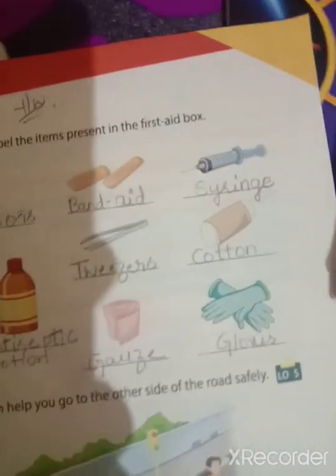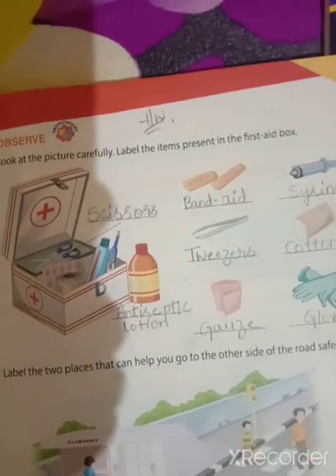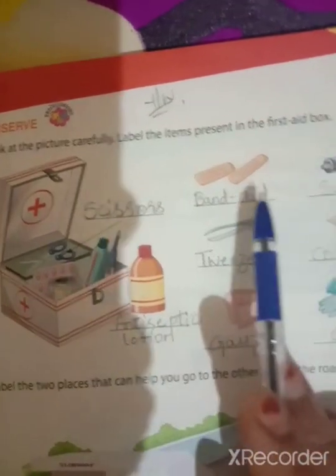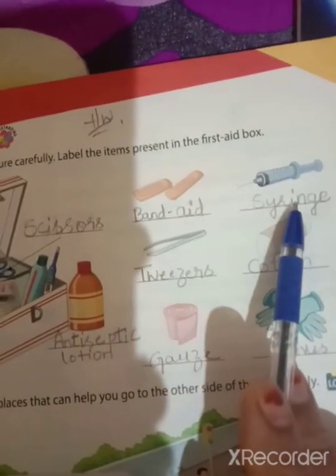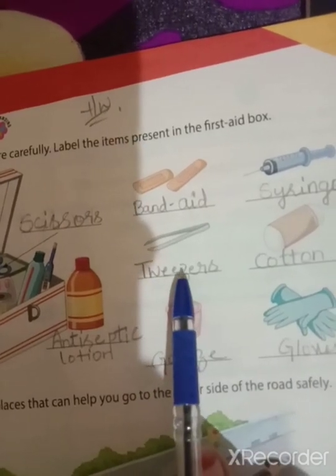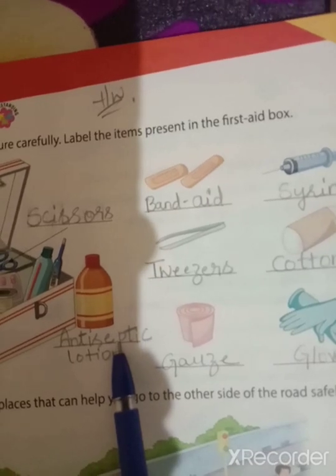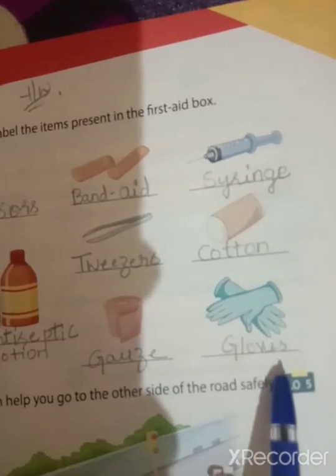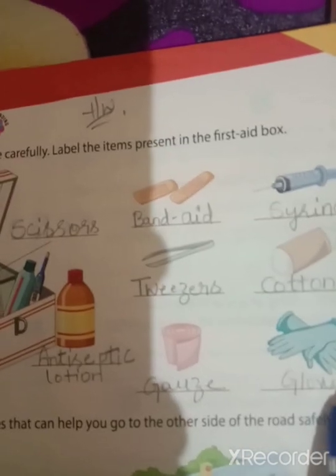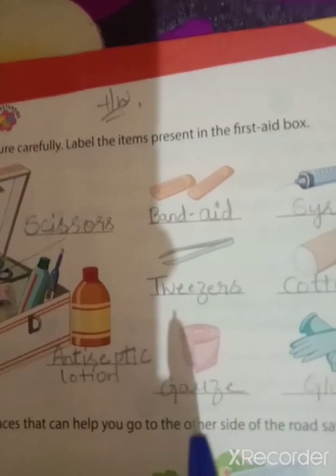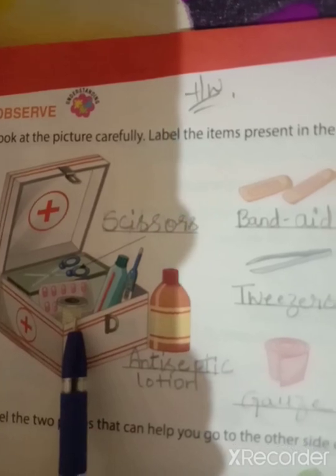And finally, we will move on to the first aid kit here. Look at this. There is a scissor, band-aid, syringe, tweezers, cotton, antiseptic lotion, gauze, and gloves. These are the many things which are needed in a first aid kit. I want you all to make your first aid kit and post it in the group.